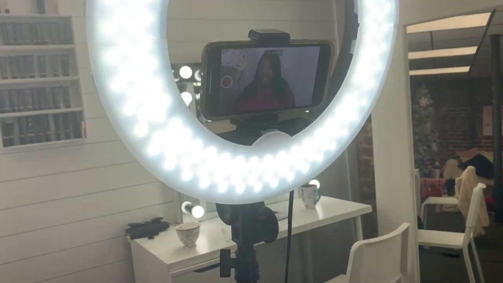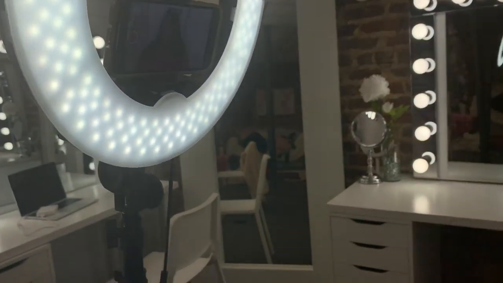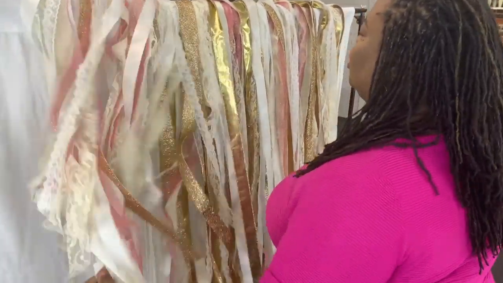But you want to set your camera up so your whole background is in frame. There's no background showing. And then you just want to record your video. This shot is great if you're doing a tutorial, makeup, hair, things of that nature, because you're really close. They can see you. Or even if you're just going to do a talk through, you can probably push it back a little bit, but just for this size backdrop, I had to bring it in really close so you cannot see any of the background.